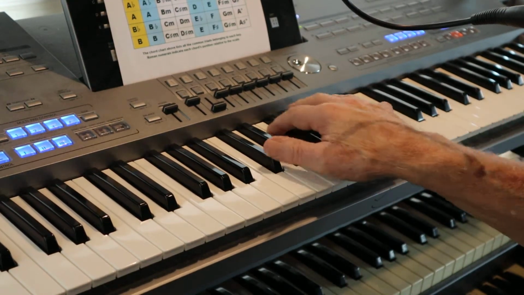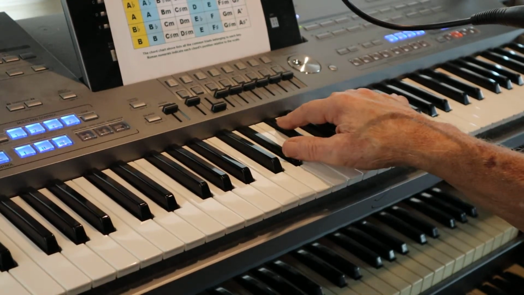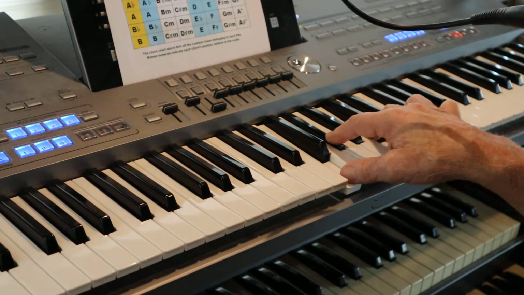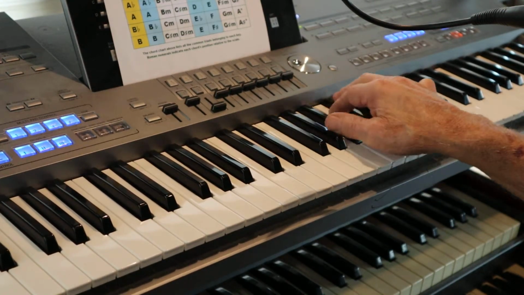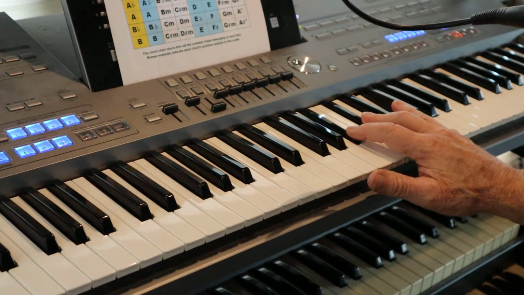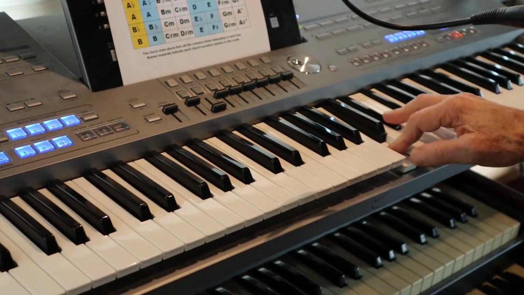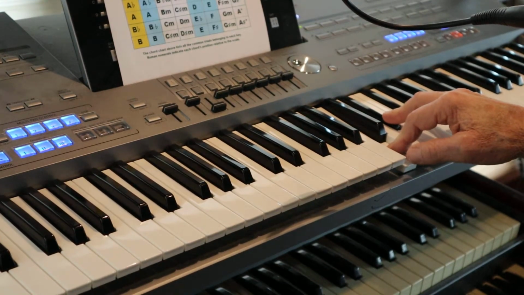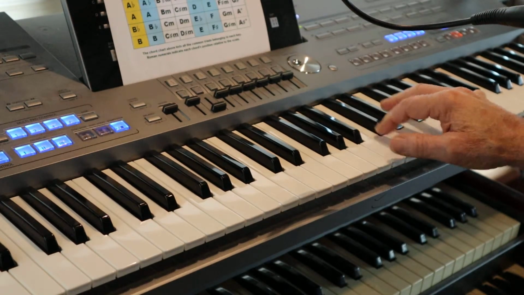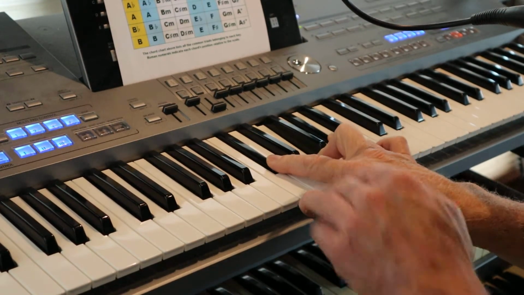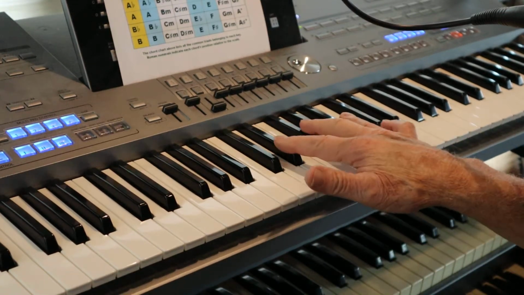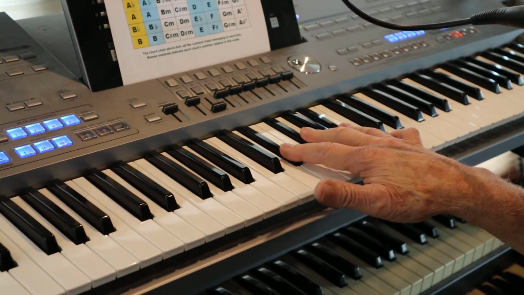Okay, so now here again we have D flat, E flat minor, F minor, G flat, A flat, B flat minor, and C diminished. Now, did you notice all of the notes that you can play with this? Here, watch. Okay, look at the black notes. Look at that, see?